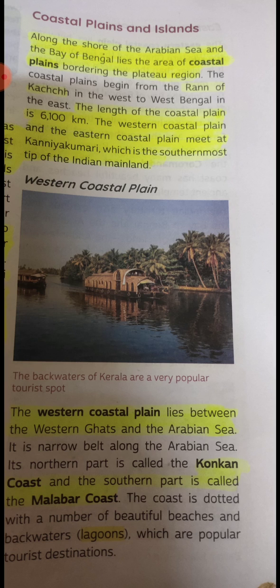This is part 3 of the video class. You have already learned till the Great Indian Desert, the Thar Desert. Now we are going to start from the coastal plains and islands. The word coastal can be easily explained as the place where land and water are both available. The example is Kerala. I am continuing with the book, page number 167, beta.